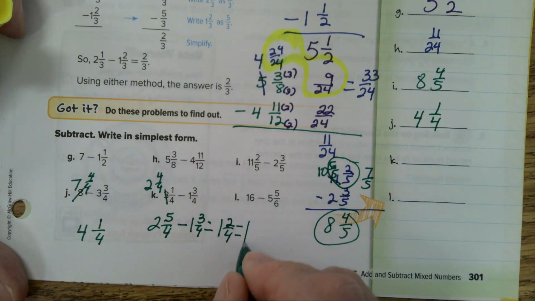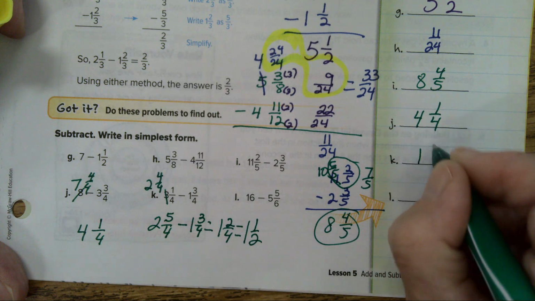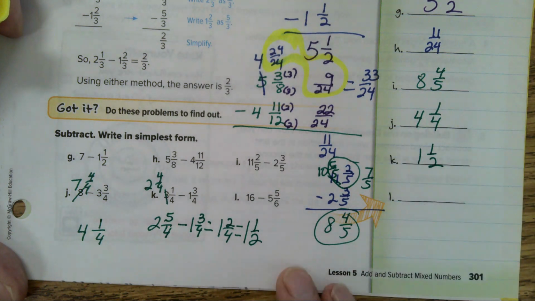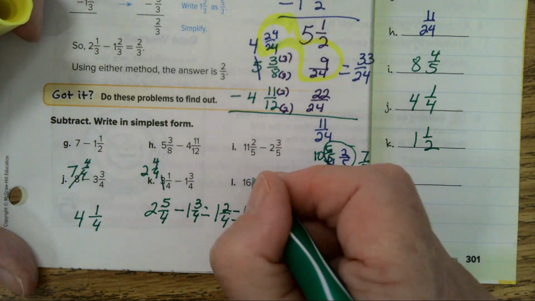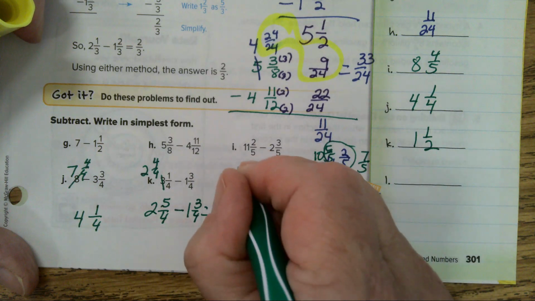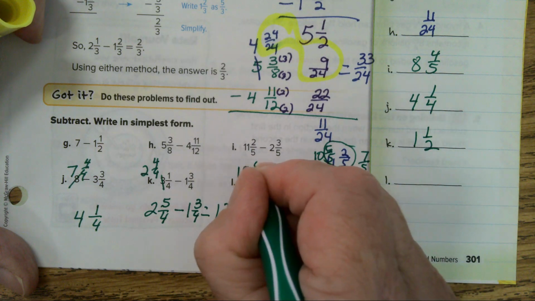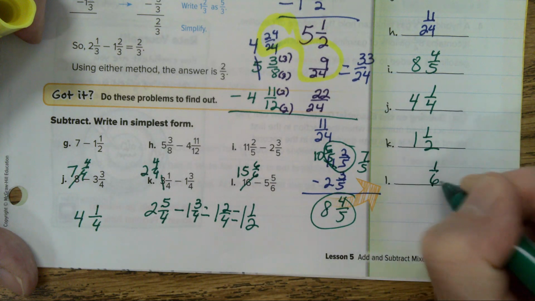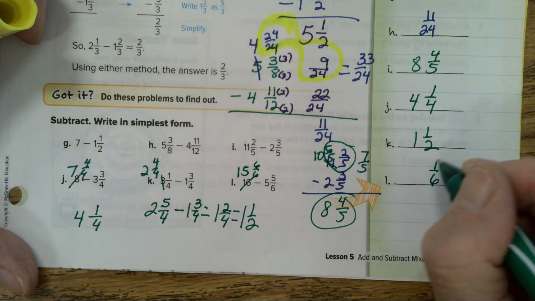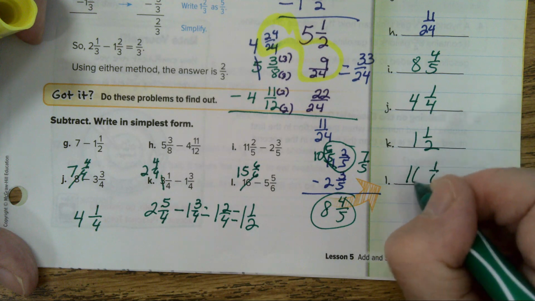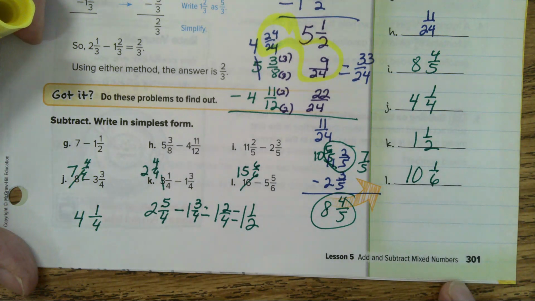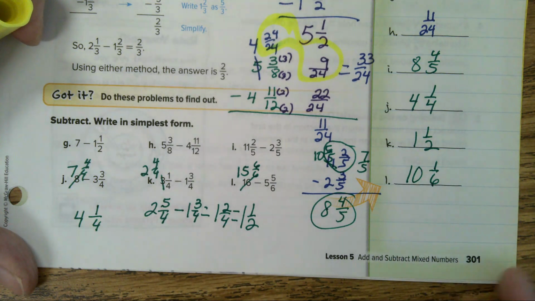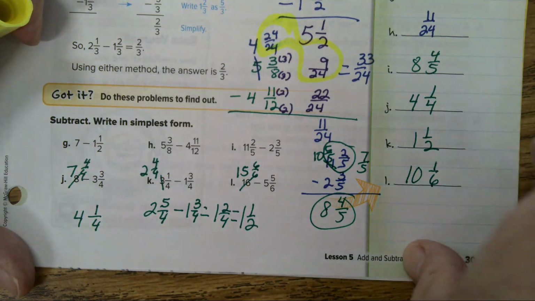Which leaves you with the answer 1 and 1/2. And the last one, change 16 to 15 and 6/6. 6/6 minus 5/6 is 1/6. 15 minus 5 is 10. 10 and 1/6. Now let's go to the next page.